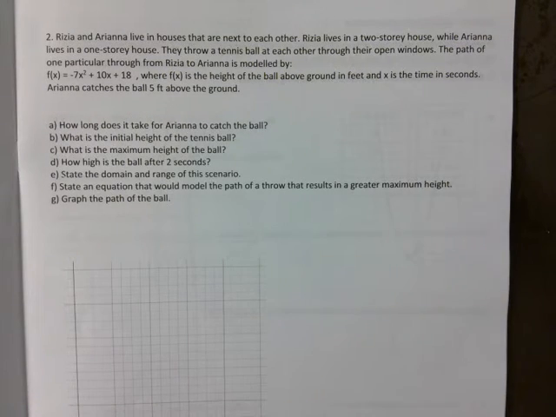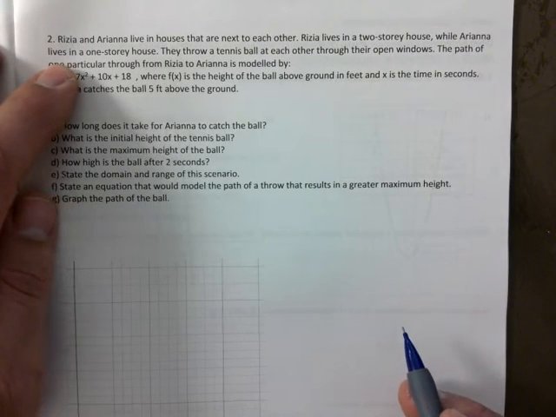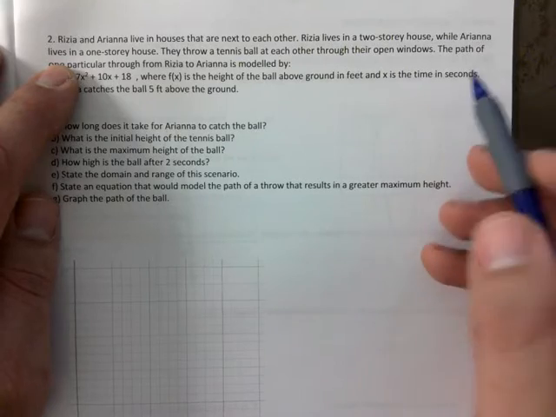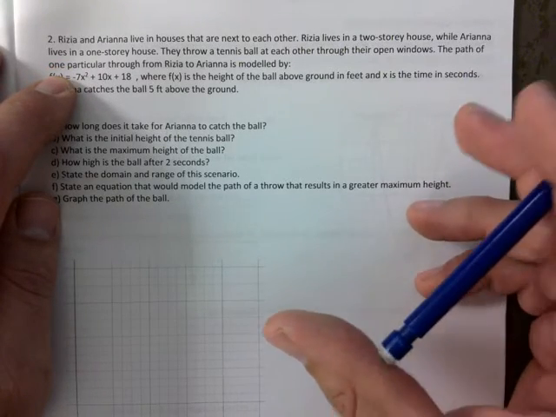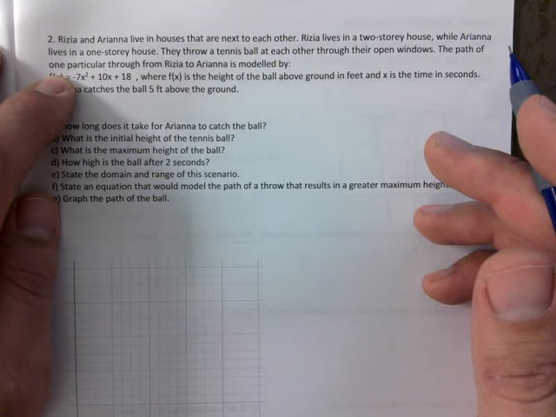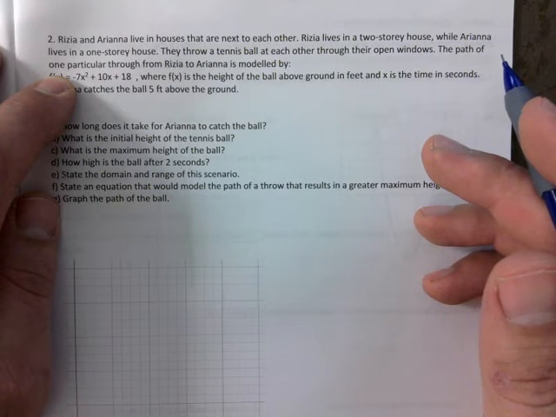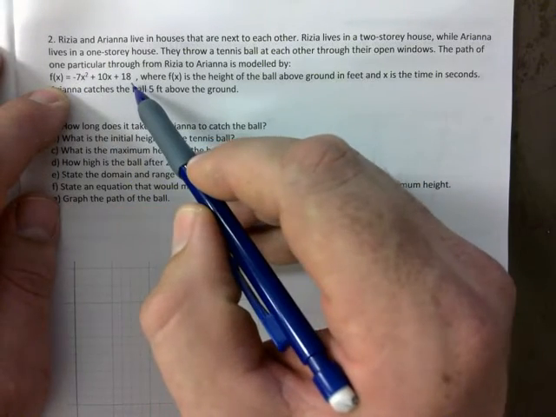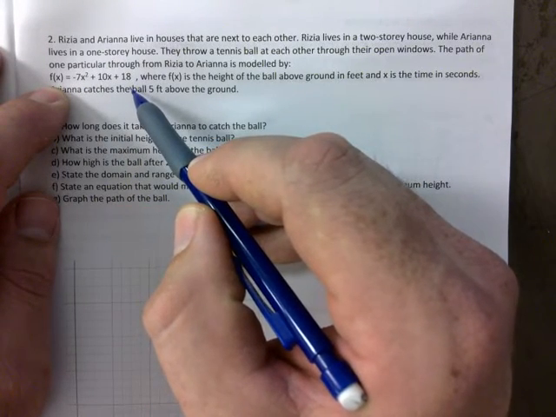So Rizia and Ariana live in houses that are next to each other. Rizia lives in a two-story house while Ariana lives in a one-story house. They throw a tennis ball at each other through their open windows. The path of the ball thrown from Rizia to Ariana is modeled by an equation.